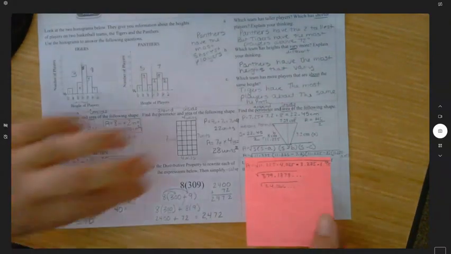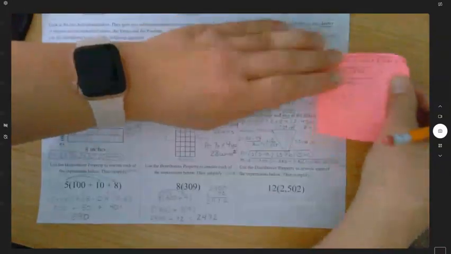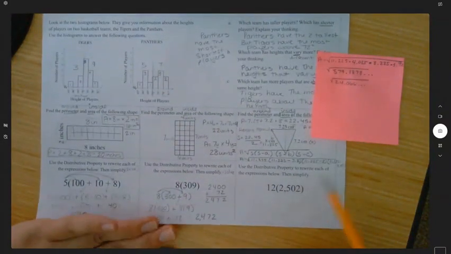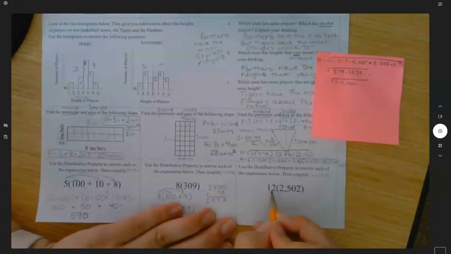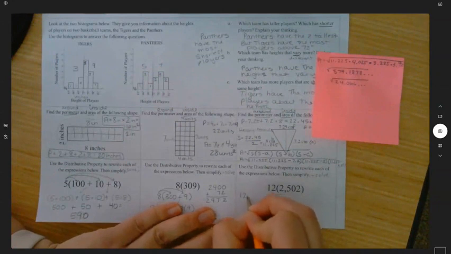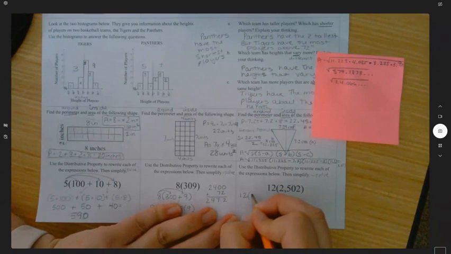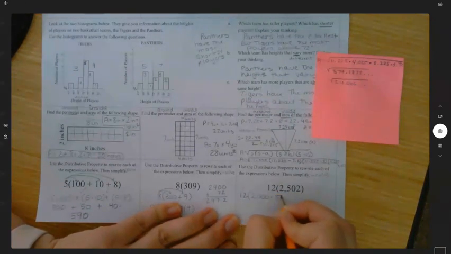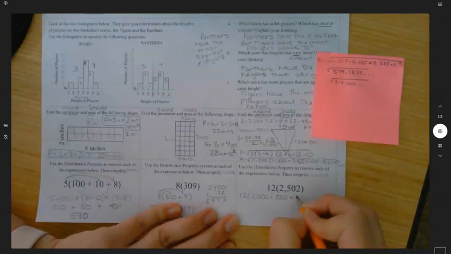All right, let's move on to this bottom one. Use the distributive property to rewrite each of the expressions below, then simplify. Simplify is just fancy for solve. So first step is we want to decompose this number on the inside by breaking it into place values. So we have 2,000 plus 500 plus, we have nothing in the tens, and so 2.